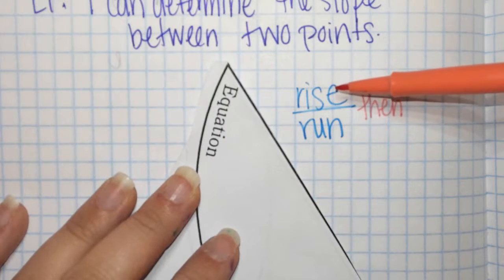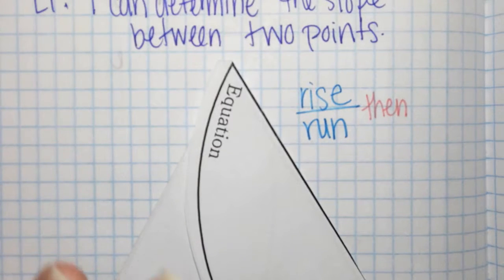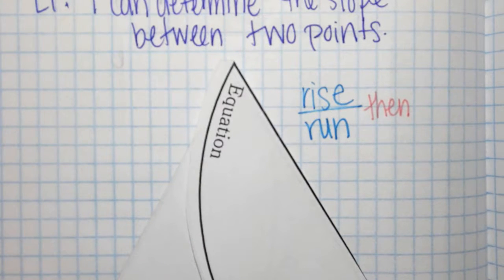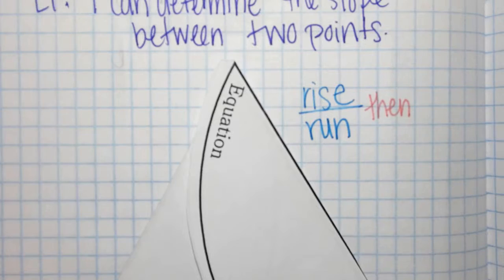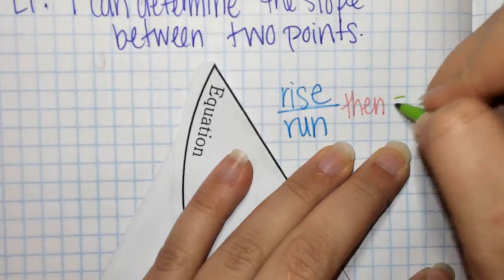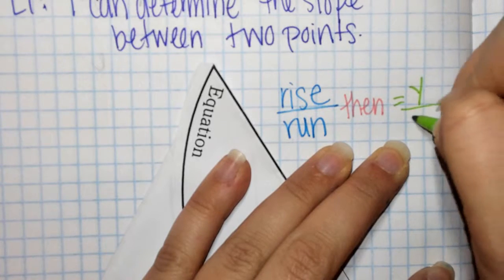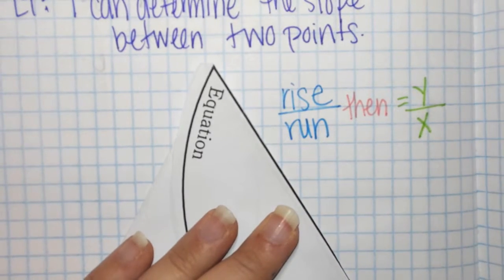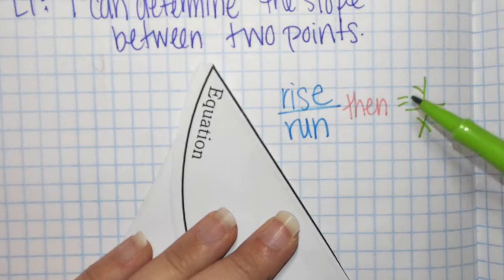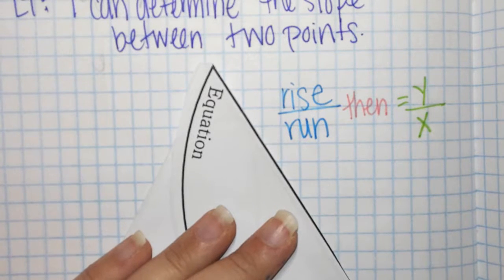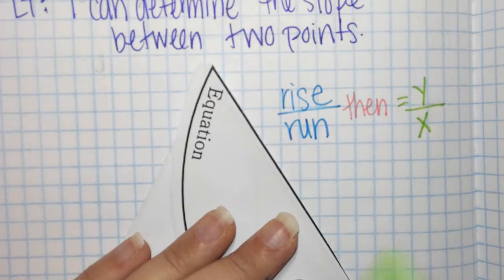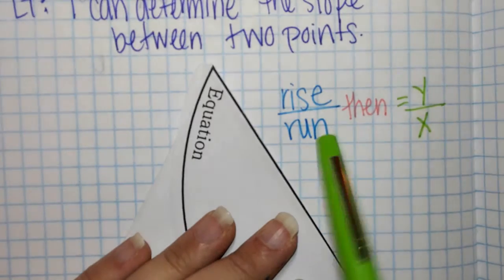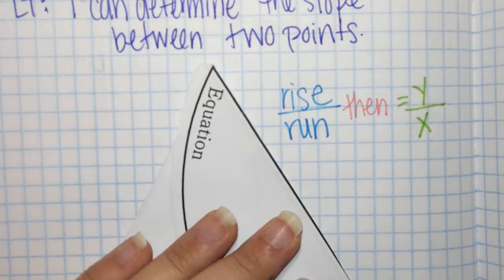So what do we do first? Rise. And what axis is that? If you rise, what axis are you rising on a graph? The y-axis. All right, then you run. What axis is that? So is this the same thing as saying y divided by x? It is. It's the same thing. So that's what we're going to be talking about today, is our y values divided by our x values. So it's rise, then run, or y divided by x.